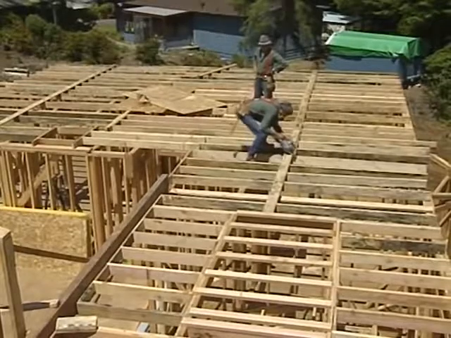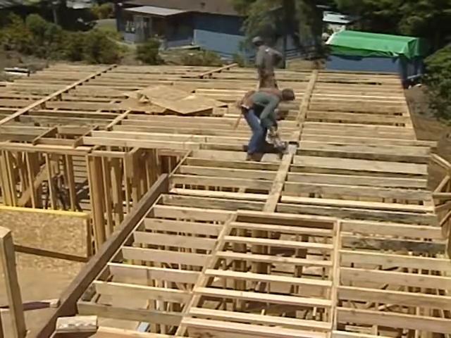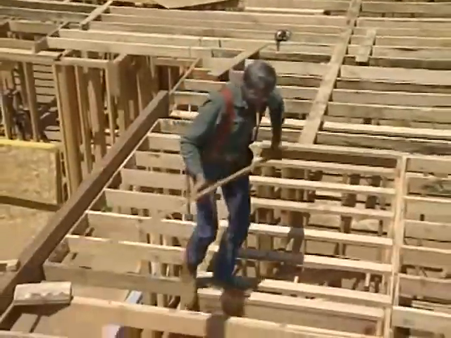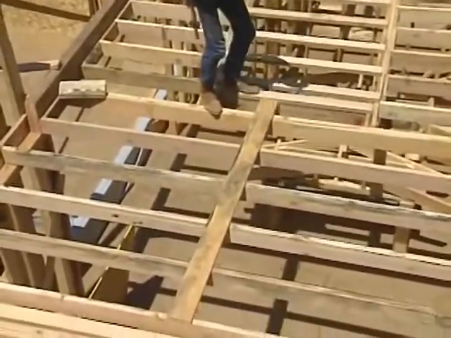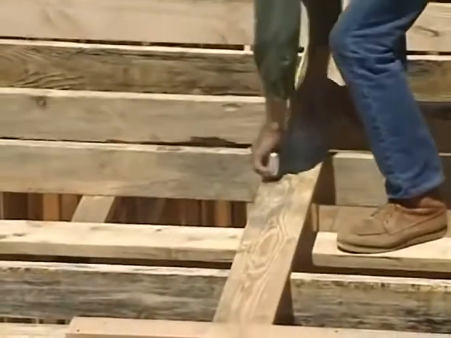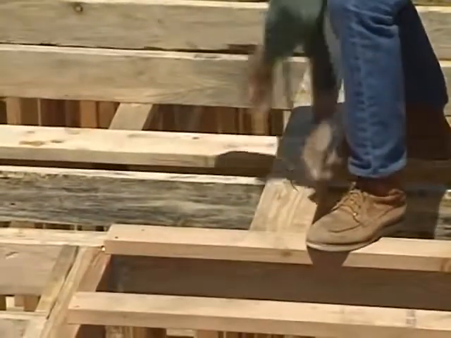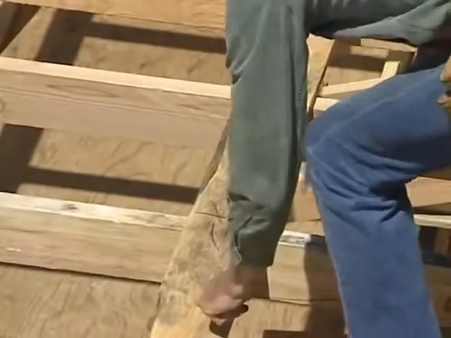Now, Joe and I have a lot of experience walking up here, but for safety's sake, we like to use a catwalk. This is 1x6, leftover bracing stock. Once it's positioned mid-span on the joist, we run a layout on it to keep our joist straight. Then we nail it off with 8-penny nails.